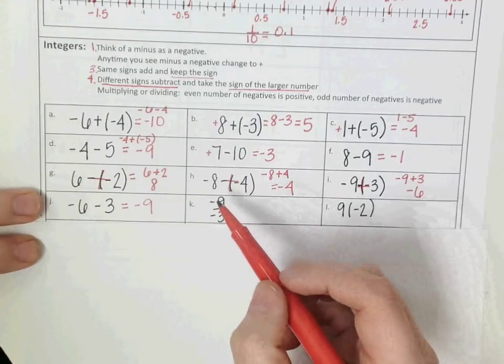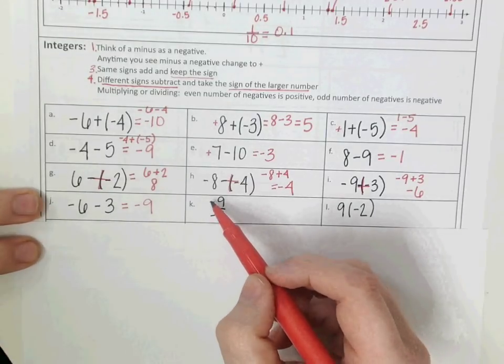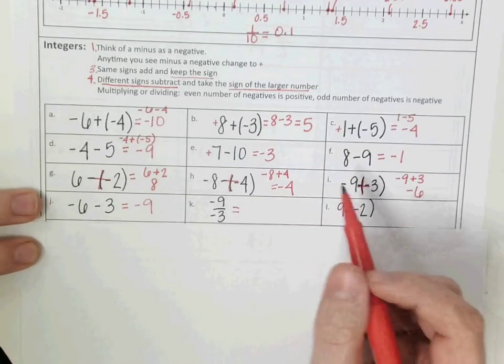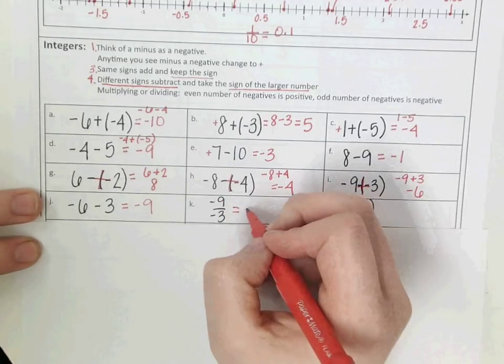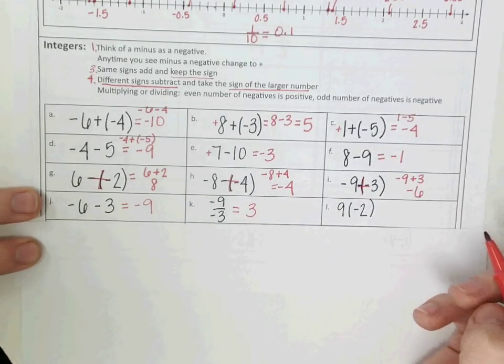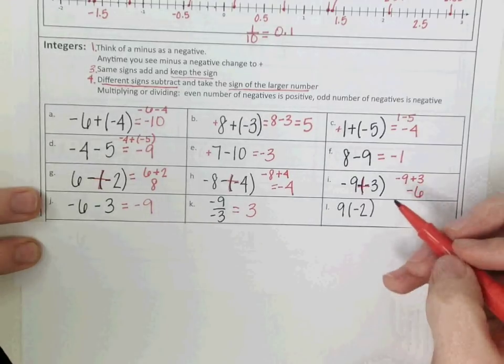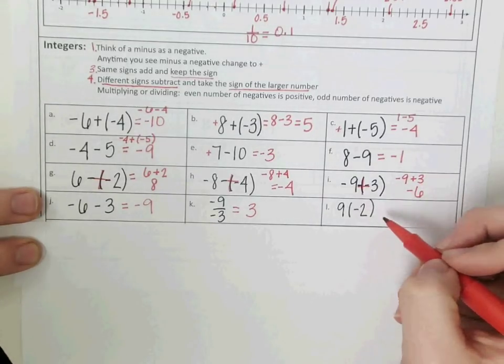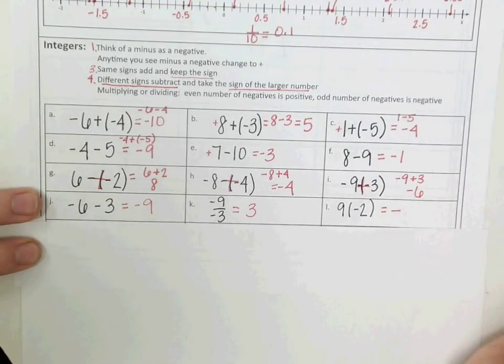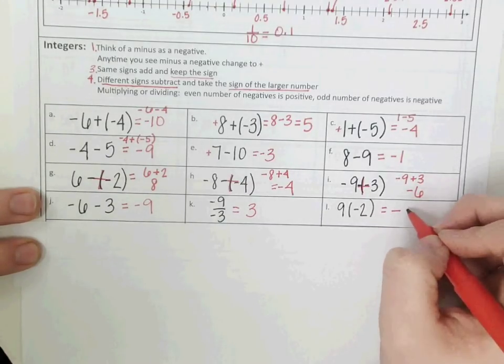Then letter K, we have negative 9 divided by negative 3. Well, first of all, we know a negative divided by negative is a positive, so I know our answer is positive. And then 9 divided by 3 gives us a 3, so my answer is positive 3. Letter L, I'm sorry, is 9 times negative 2. So we have a positive times a negative. And so we talked before, positive times a negative is a negative. And then we just do 9 times 2, and that is 18.